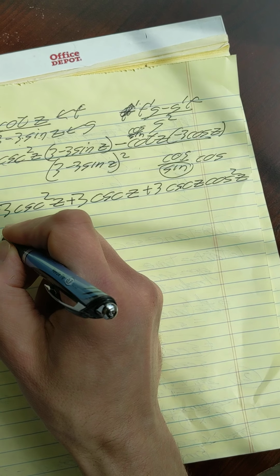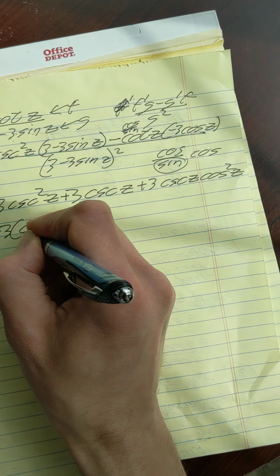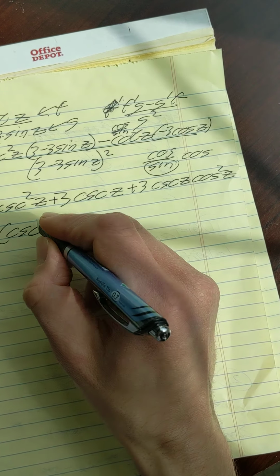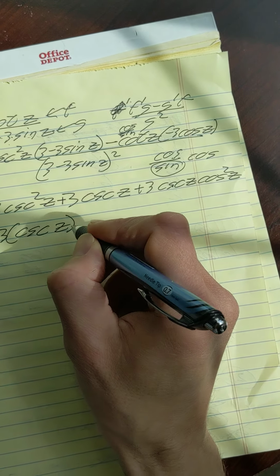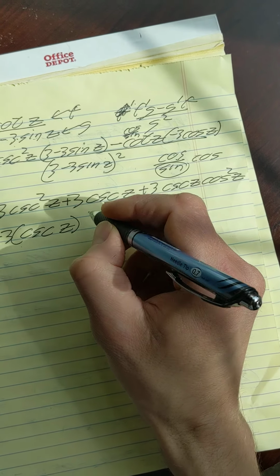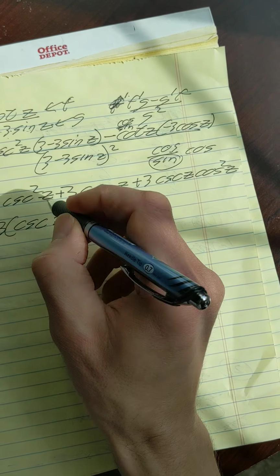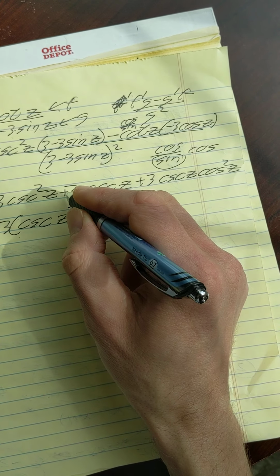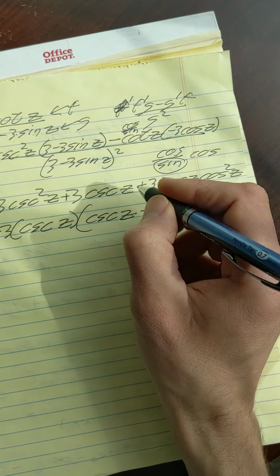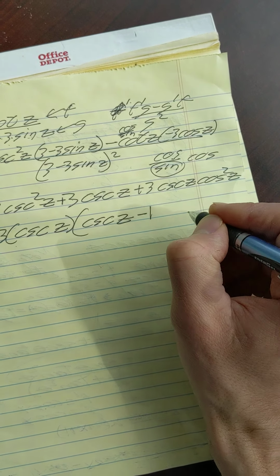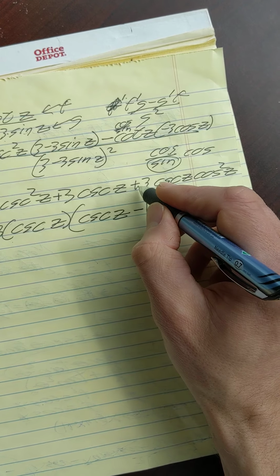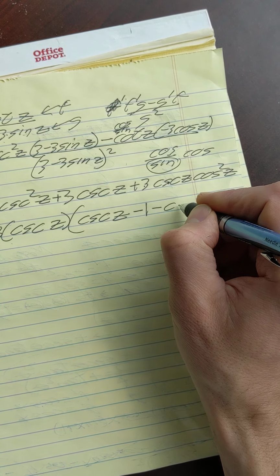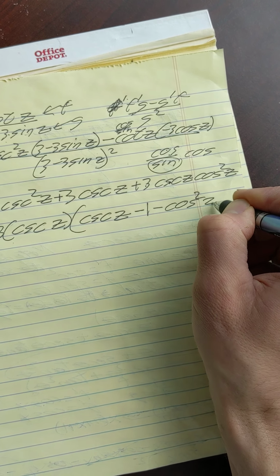So let's pull a negative 3 cosecant z, and I'm left with a positive 1, and then it's going to be minus, the 3 is gone, the cosecant's gone, and I'm left with the cosine squared z.